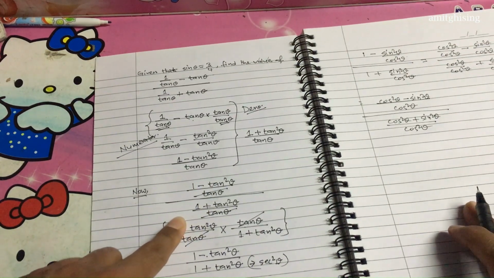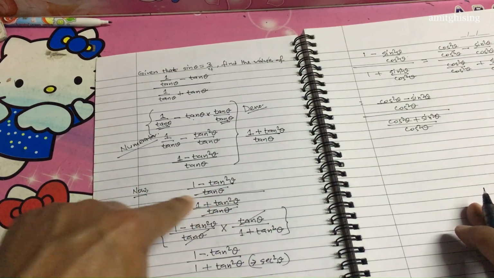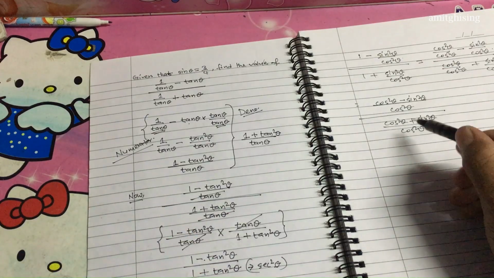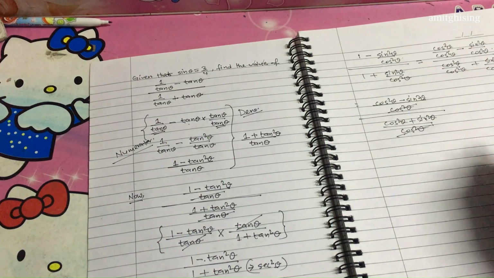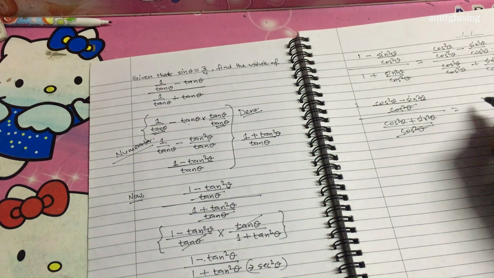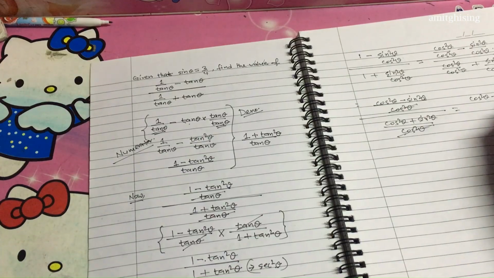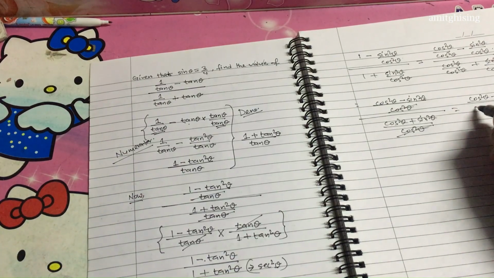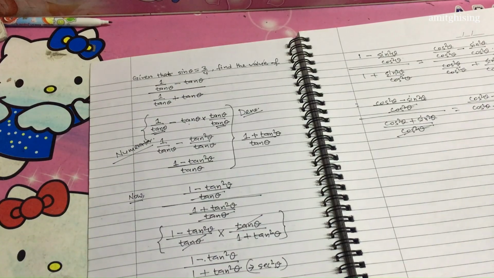As we had the same situation here, where we eliminated tan theta and tan theta, similarly we can eliminate cos square theta and cos square theta. When we do this, we have cos square theta minus sine square theta in the numerator and cos square theta plus sine square theta in the denominator.